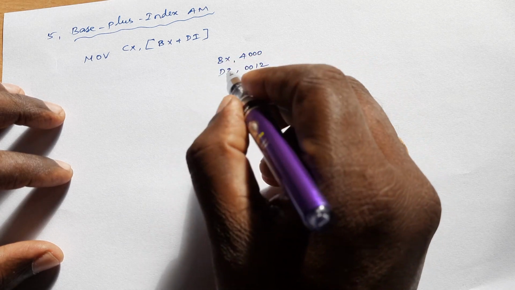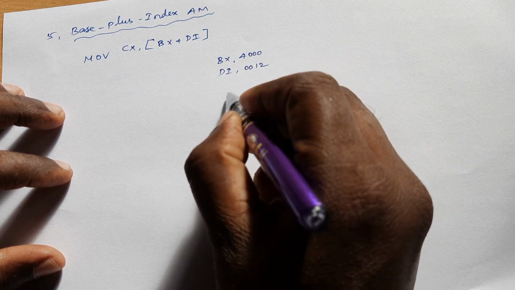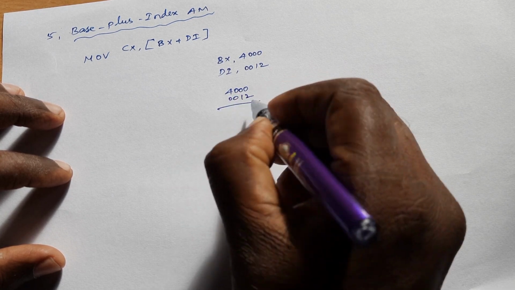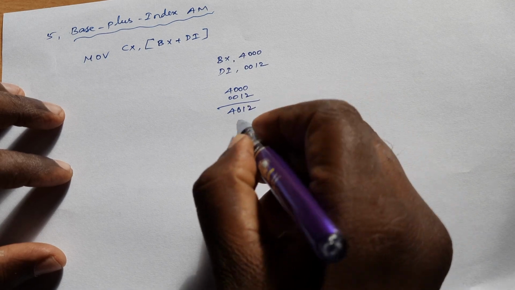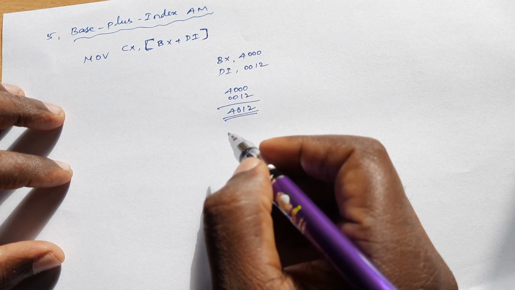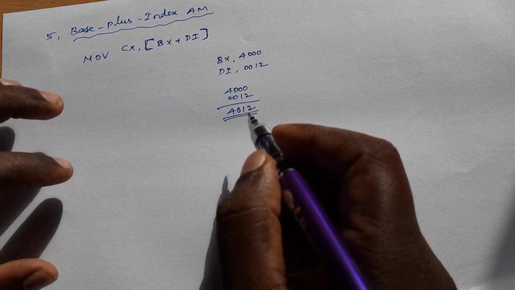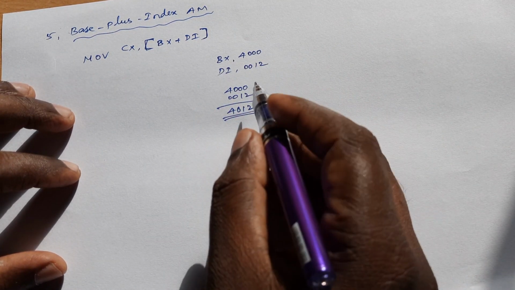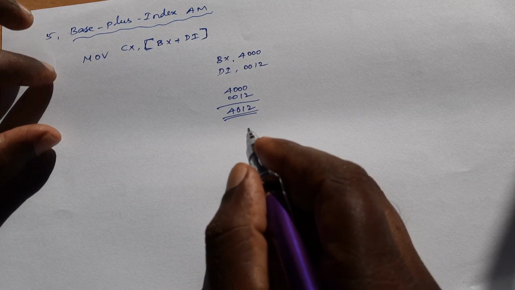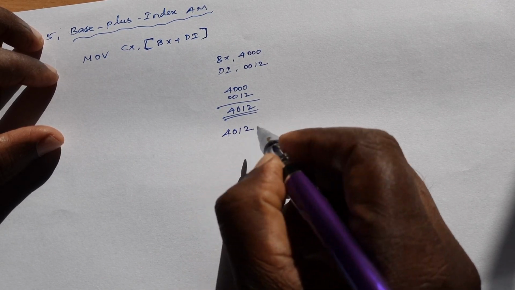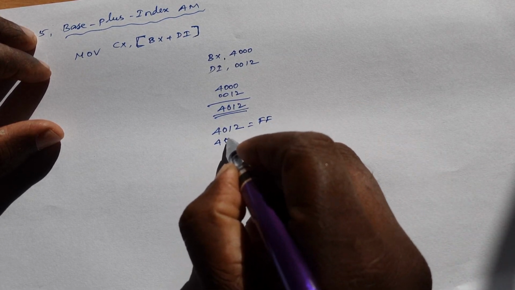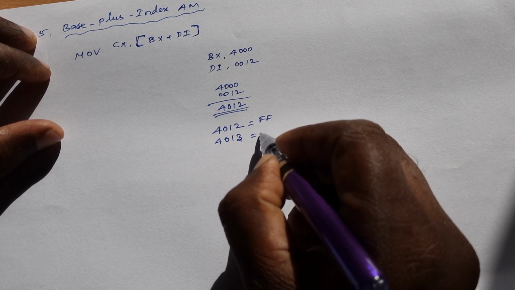These two are the values stored in BX and DI, let us assume. So after execution of this instruction, 4000 will be added with 0012. This becomes 4012, and this is actually a memory location, because I told you wherever you see a bracket, that's actually a memory location, not the data. The registers do not have data, the registers have memory locations. So 4012 is the memory location. This has, as an example, FF, and 4013 has 0E.